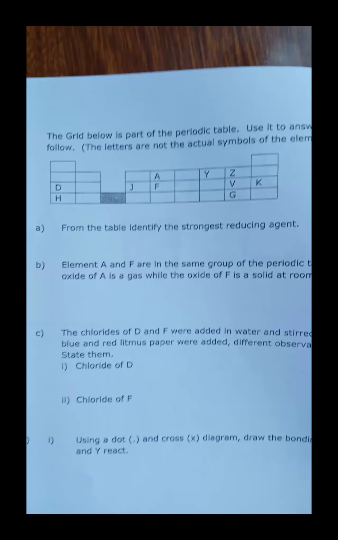We can also frame another question, though not there. If the question was about the strongest oxidizing agent, the oxidizing agent is the element that has the tendency to gain electrons. Using the periodic table, it will be a nonmetal. The nonmetal with the highest tendency to gain electrons will be in group 7, and in group 7, the smallest.